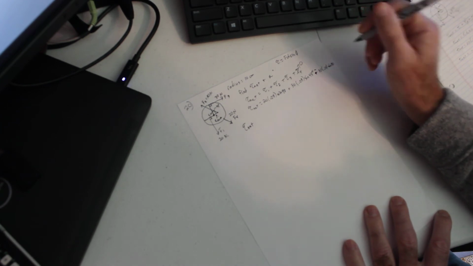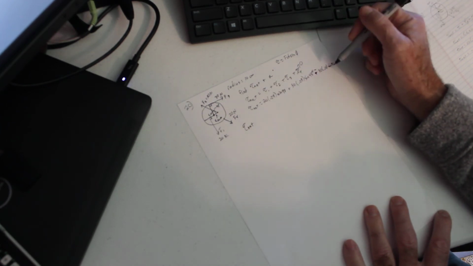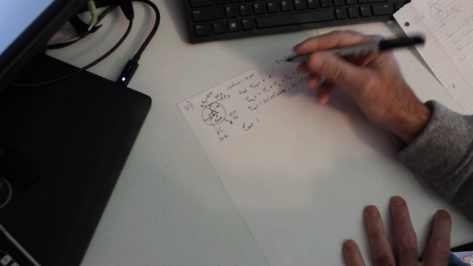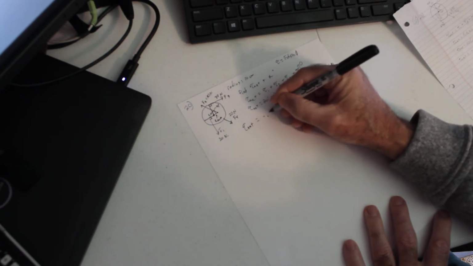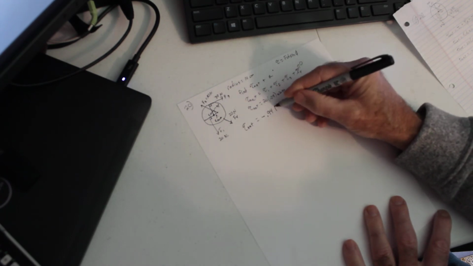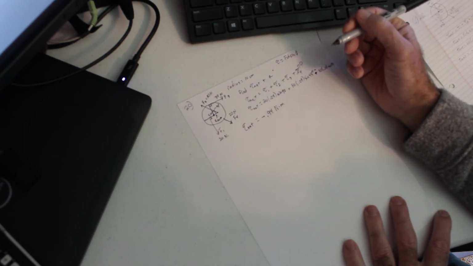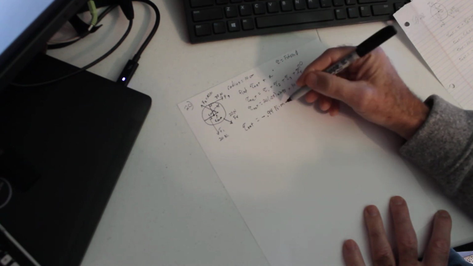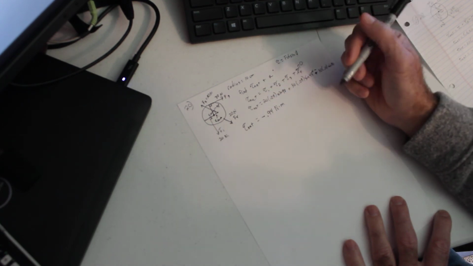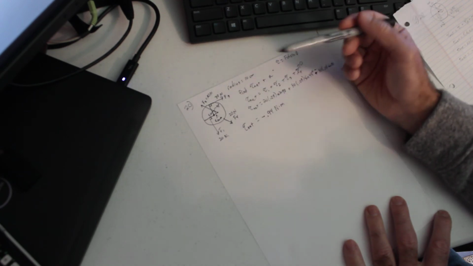So you got to make sure you're careful about putting your signs in, otherwise you're going to get the totally wrong answer. When you multiply all that, you're going to get minus 0.94, and the units for torque is a Newton meter. Because remember, it's a force times a distance, so it's a Newton meter. So that's the net torque on this disc.